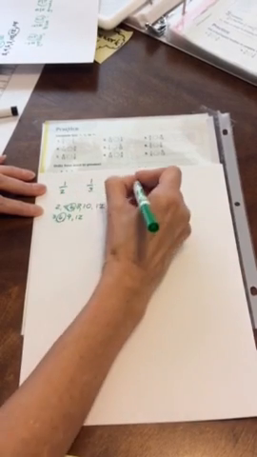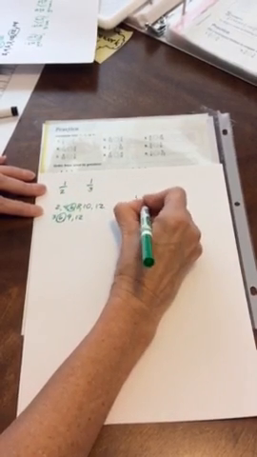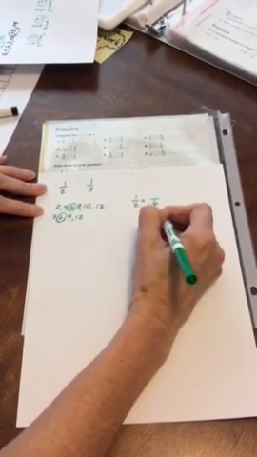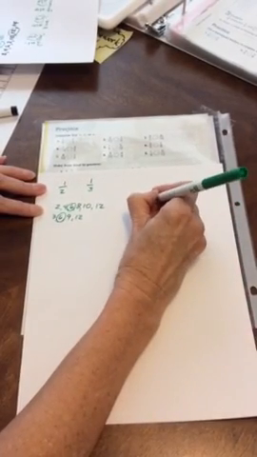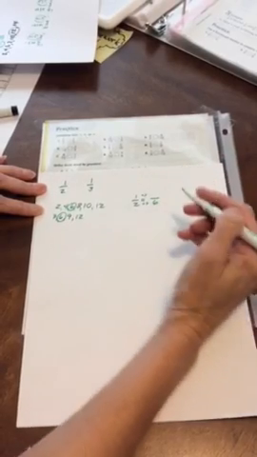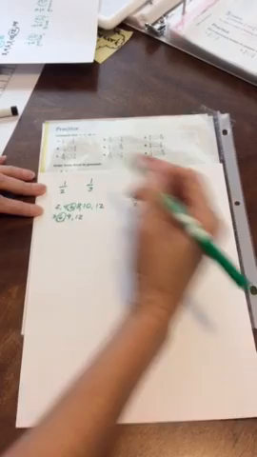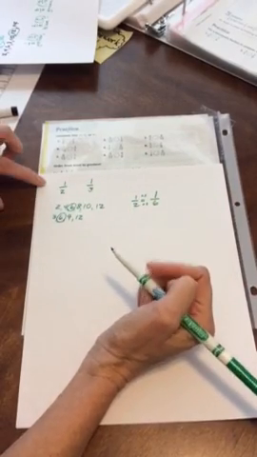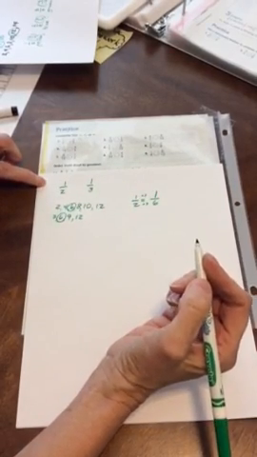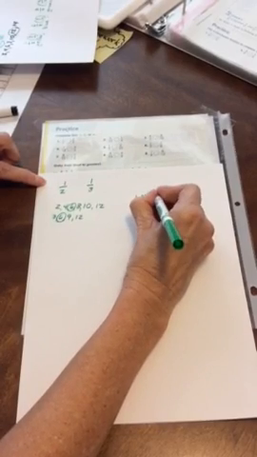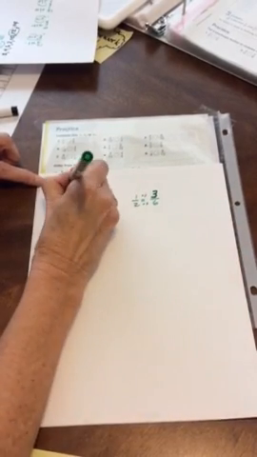Okay, so how do I get 1/2 to have 6 as a denominator? Well, I multiply it by 3. So I multiply the top and the bottom by 3. 2 times 3 is 6. 1 times 3 is 3. So I know 1/2 is 3/6.